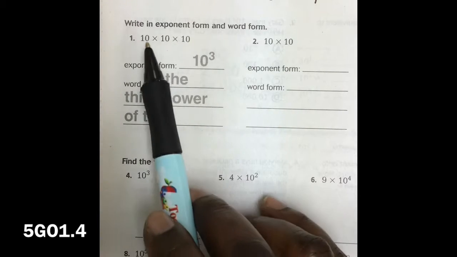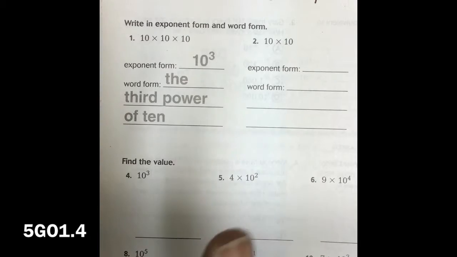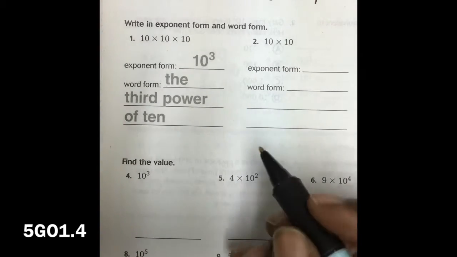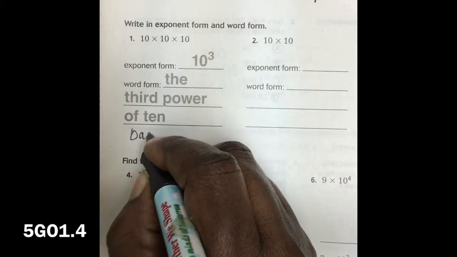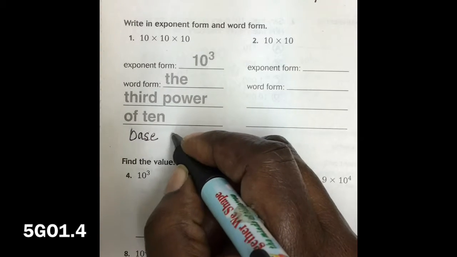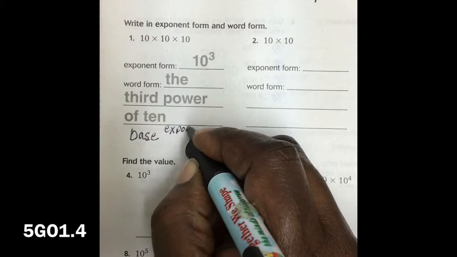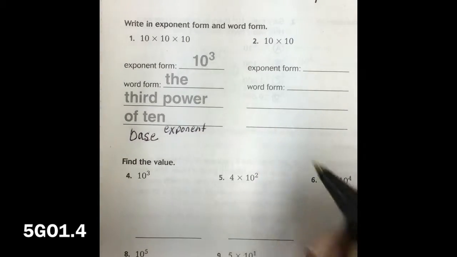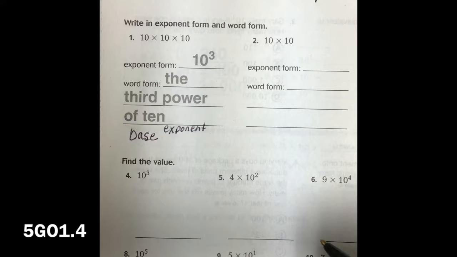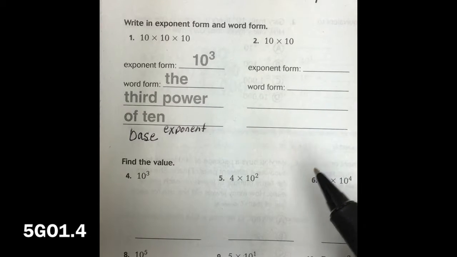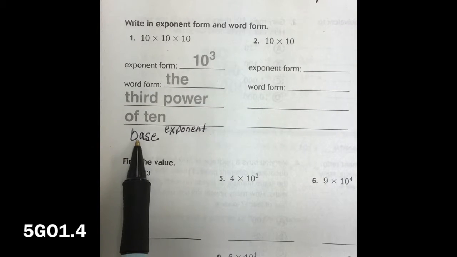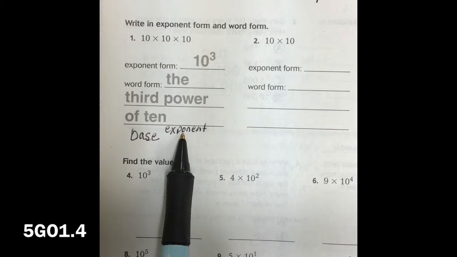Now remember, when we have powers and exponents, we have two main parts. Those two main parts are a base and an exponent. Our definition of the base, okay, we talked about in class, and our definition for the exponent we spoke about in class. We will not go any further except for our base is the number that is being multiplied, and the exponent tells how many times that base is being repeated or multiplied.